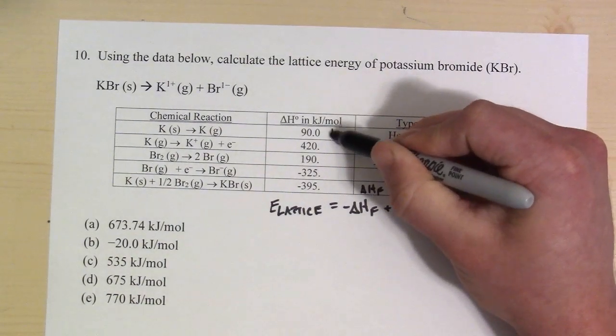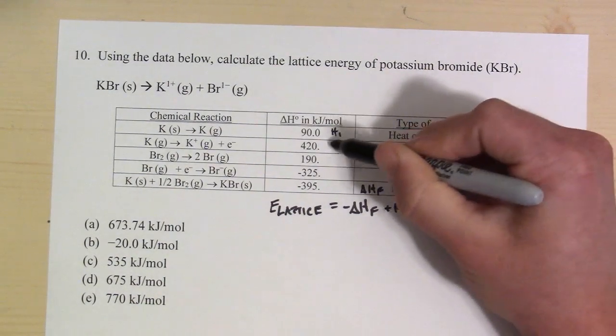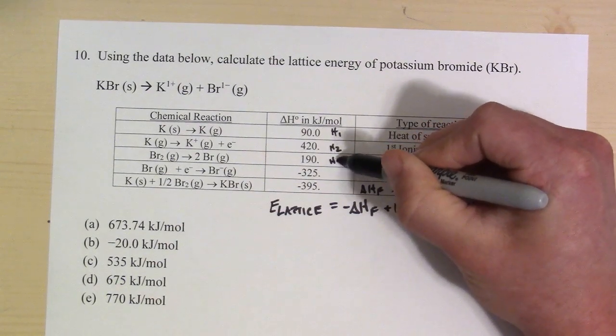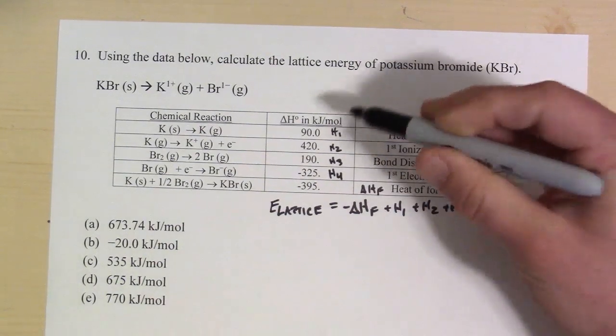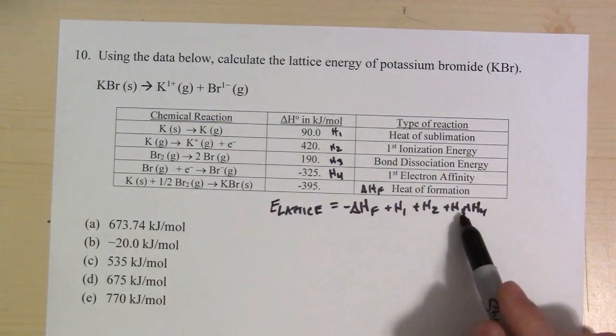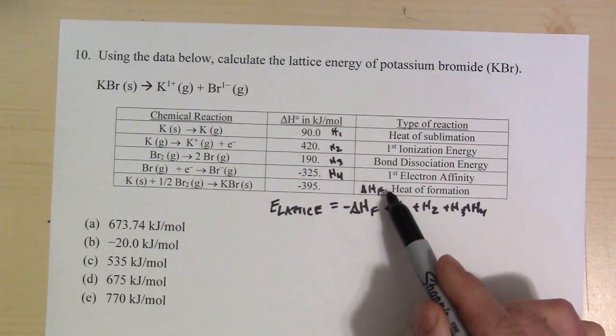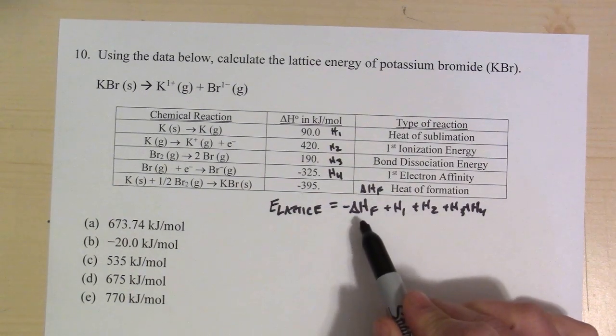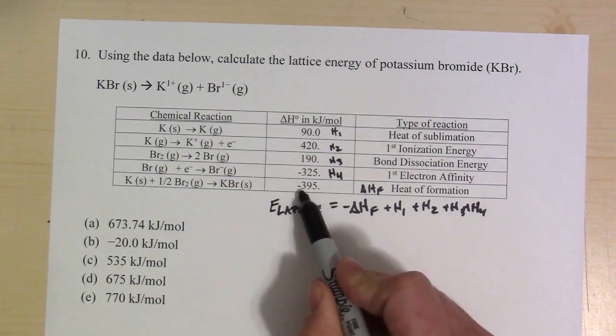These are in no particular order. The only one where the label matters is the heat of formation. That goes first and is negative. We also see that it has a negative sign here.